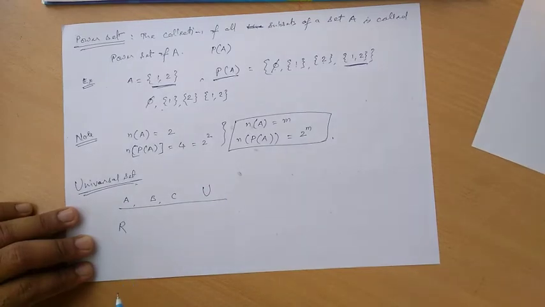And if I take another example, in human population studies, the universal set consists of all the people in the world. So if you are going to study the human population, then you have to include all the people in the world.